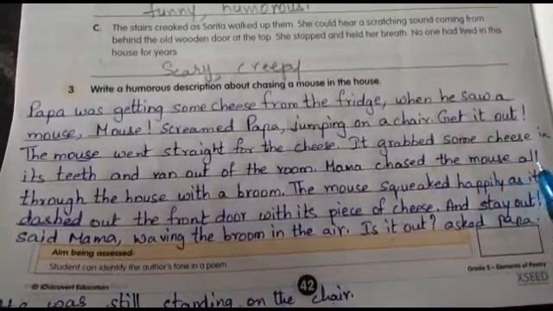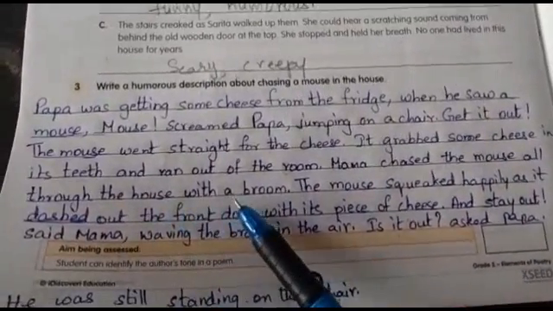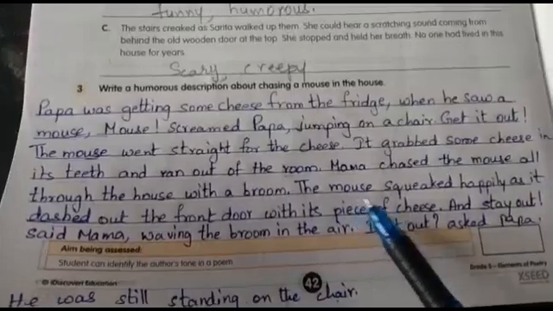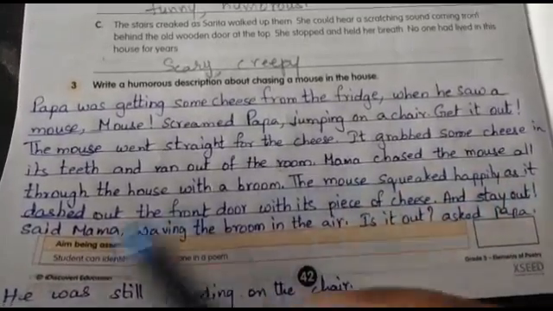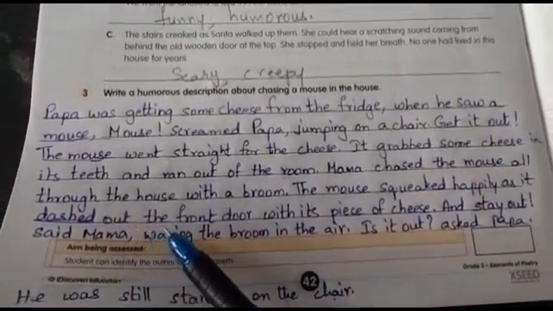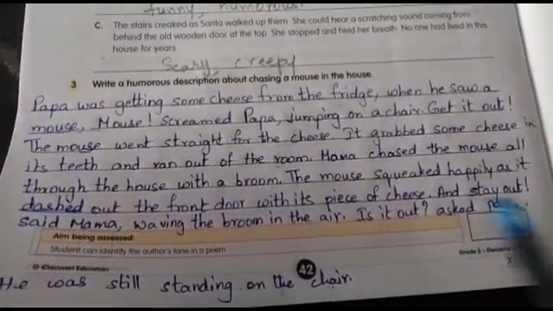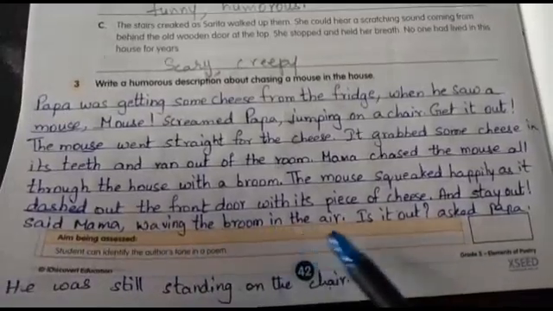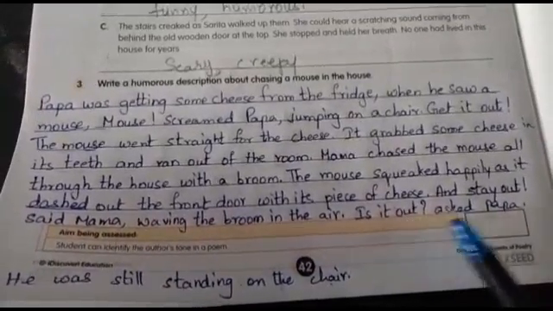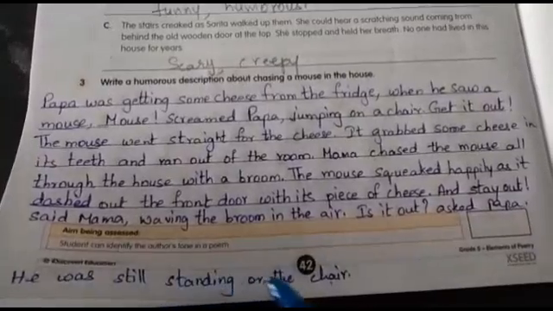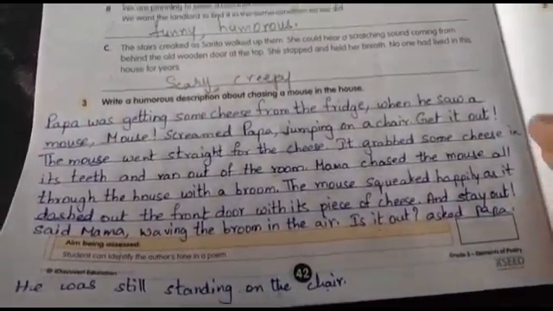Mama chased the mouse all through the house with a broom. The mouse squeaked happily as it dashed out the front door with its piece of cheese, and stay out, said Mama, waving the broom in the air. Is it out? Asked Papa. He was still standing on the chair.